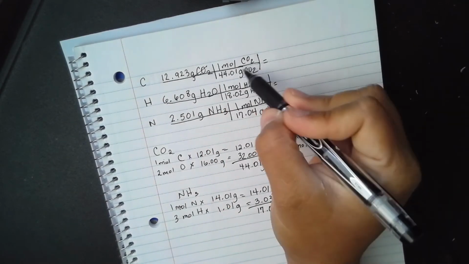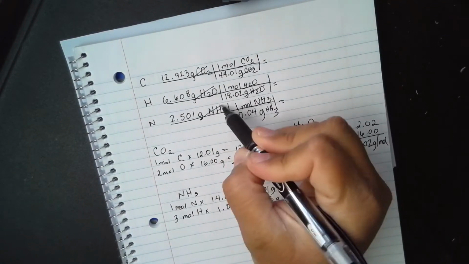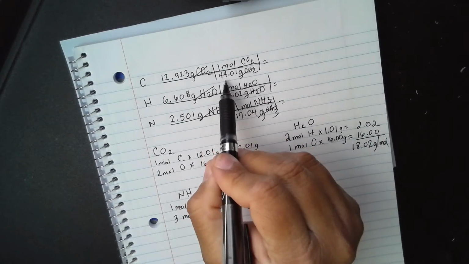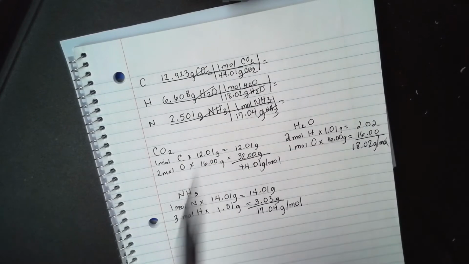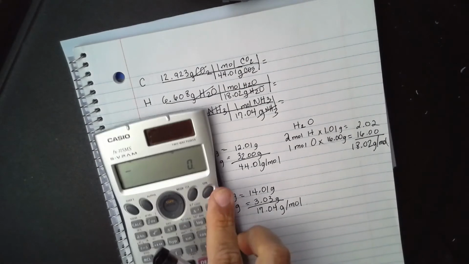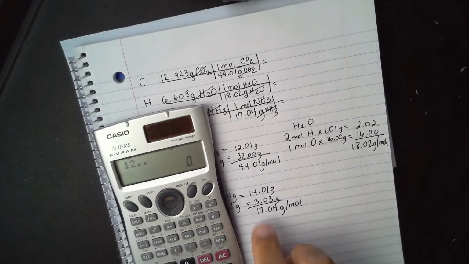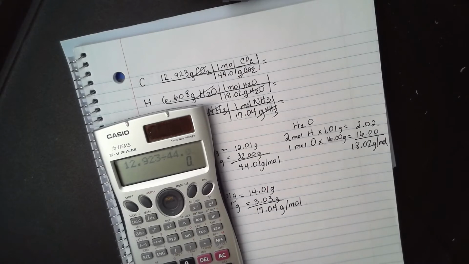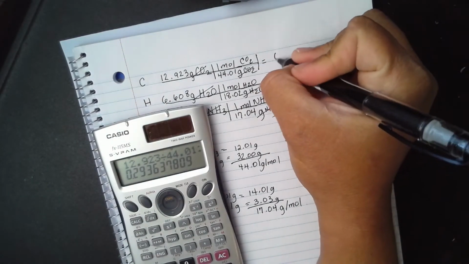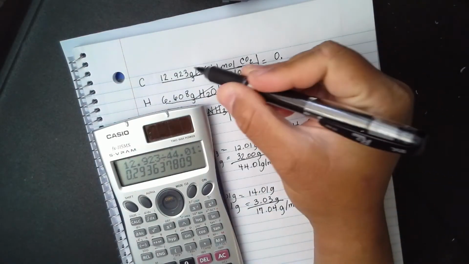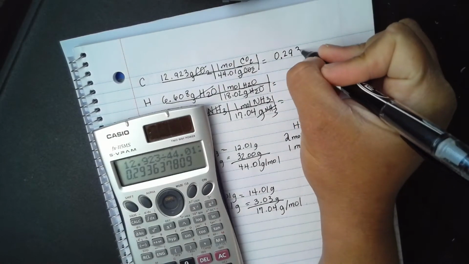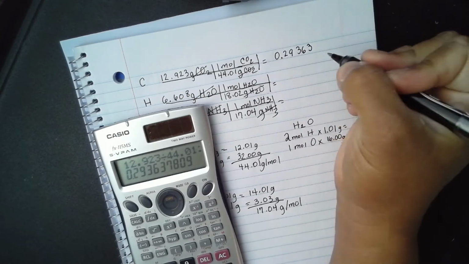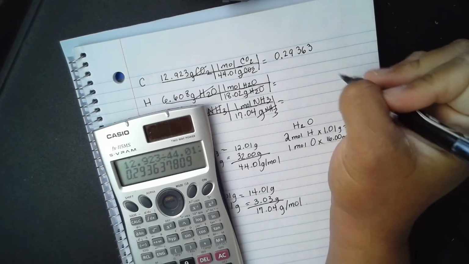Just a quick reminder: cancel like units, multiply across, and divide by the bottom. Anything I'm multiplying across, in these 3 circumstances, is all by 1, so it's going to be the same thing. So it's going to be 12.923 divided by 44.01. That's going to give me 0. There are 5 significant figures in the given number, so that's how many significant figures I'm going to use. So it's 0.29363. There it is, 5 significant figures.